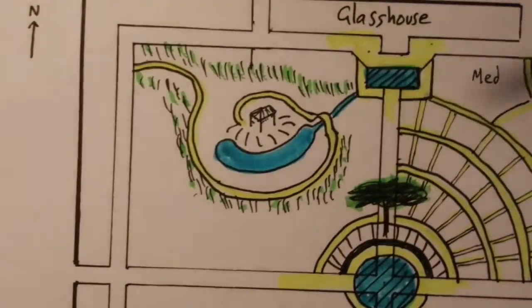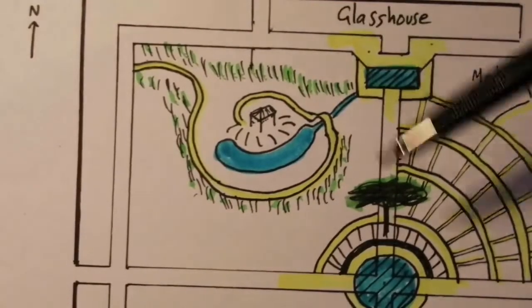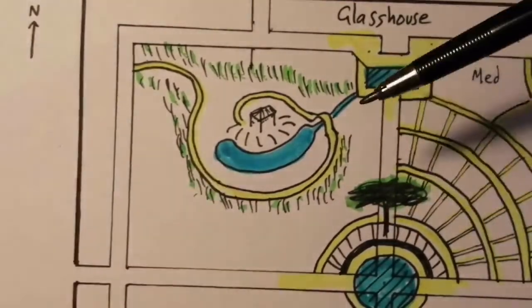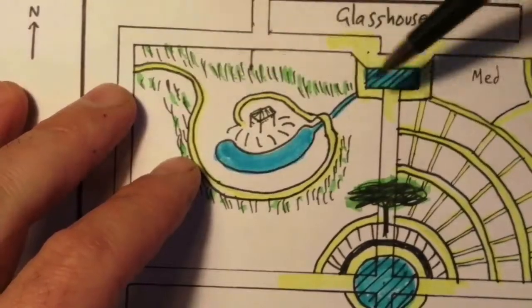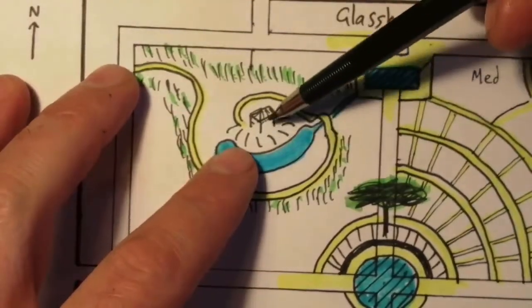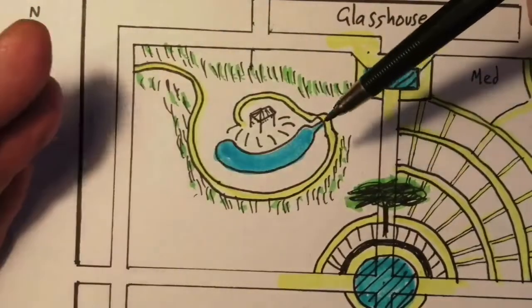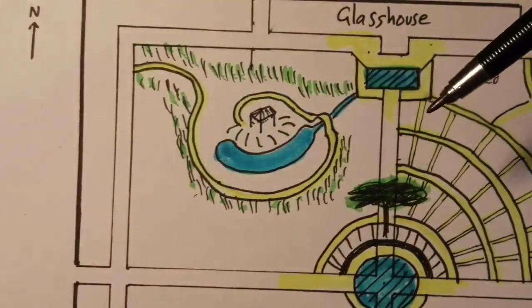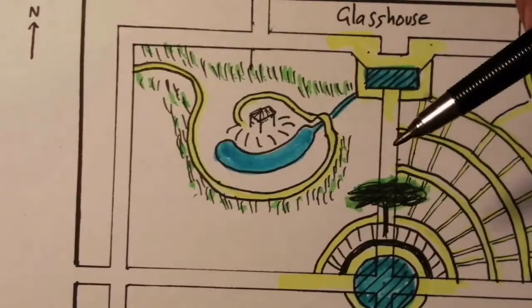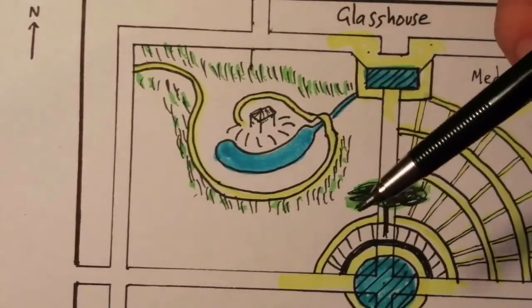And one of the stories that's built up around Japanese tea gardens is that it's a journey. It's not a direct journey to the tea house. It's a winding path, and it's not obvious. And there's a lot of waiting and taking your time to get there.